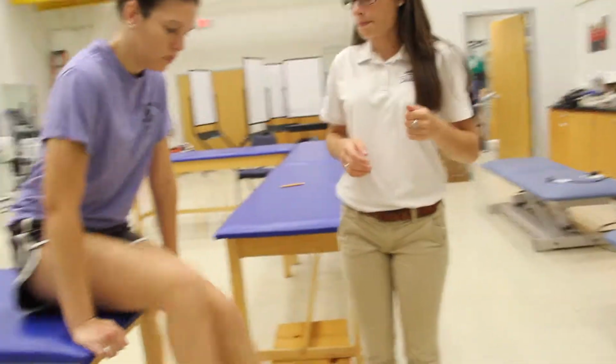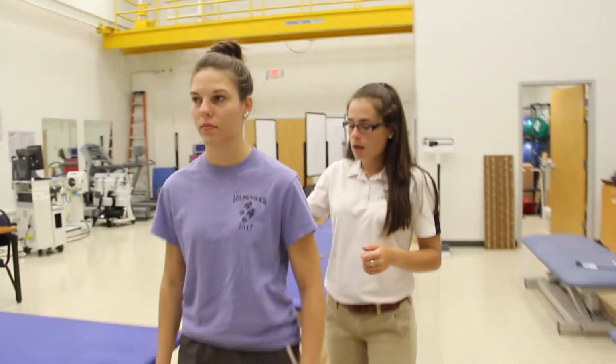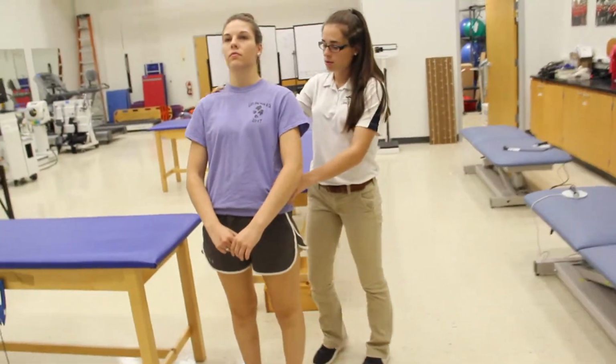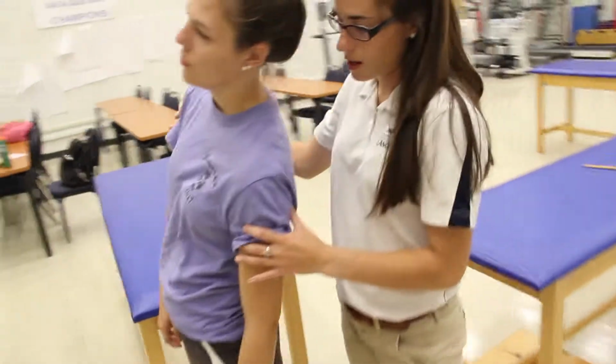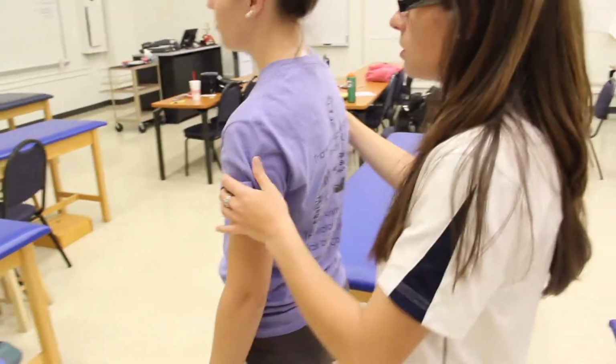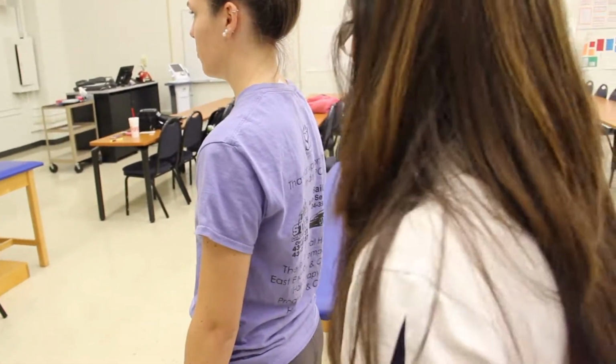Finally, for nerve root impingement, we can look at the quadrant test. For this, you're going to have your patient stand up, and you're going to place them into extension, side bend, and then rotation. This will be able to pinpoint where their pain is.